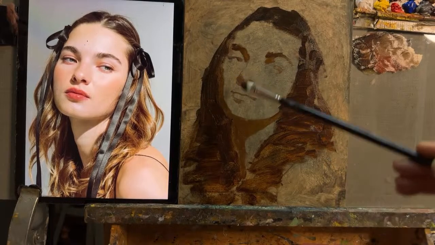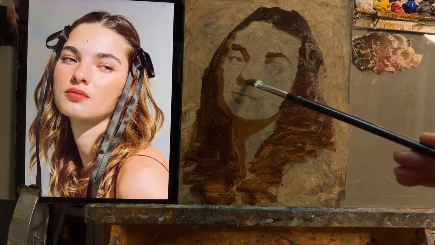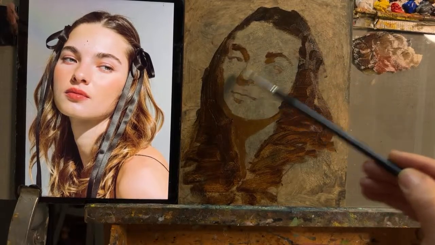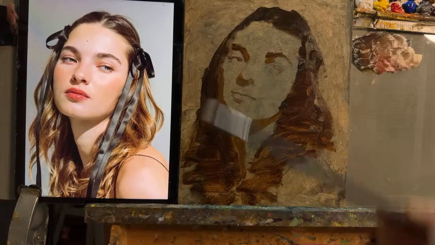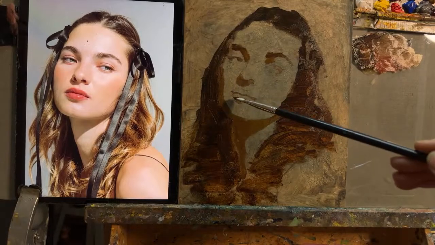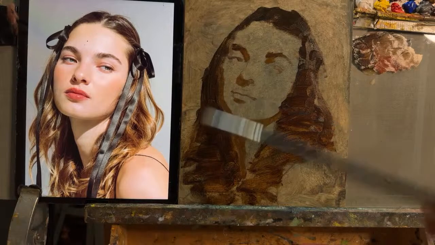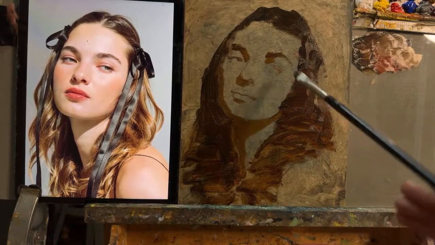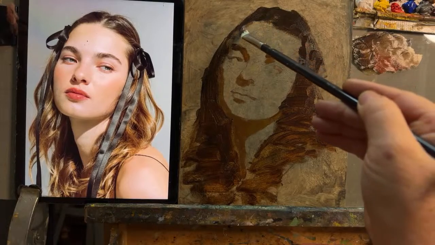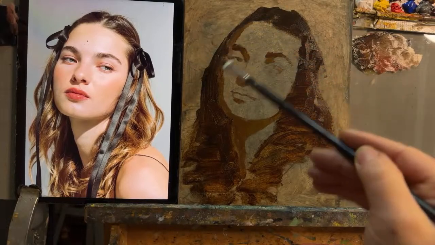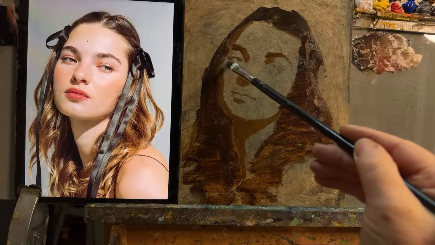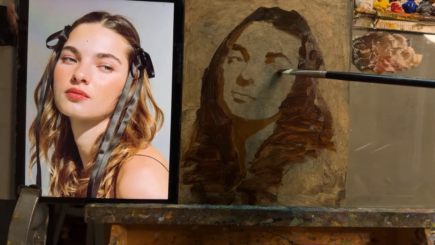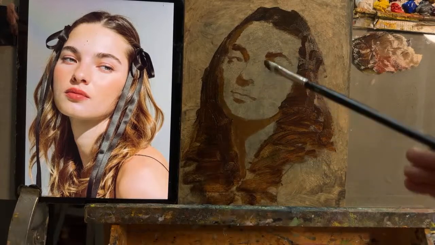I'm just gonna take and simplify the bottom plane of the nose and the cast shadow as one, and a little shadow under the mouth. And that's pretty much all the shadow shapes that I see, except maybe just a little bit of a shadow from her eyelashes.